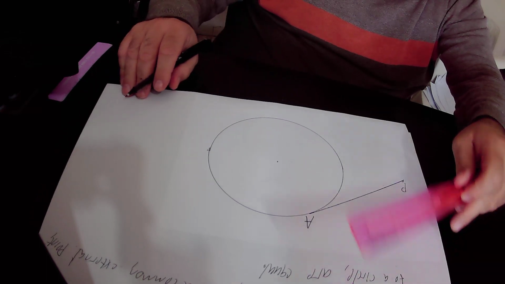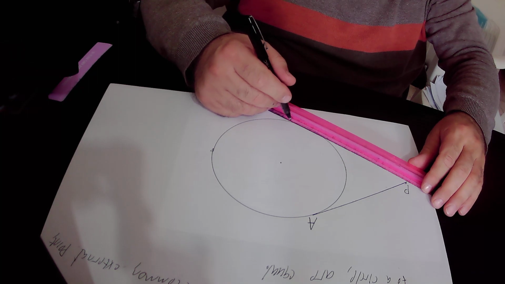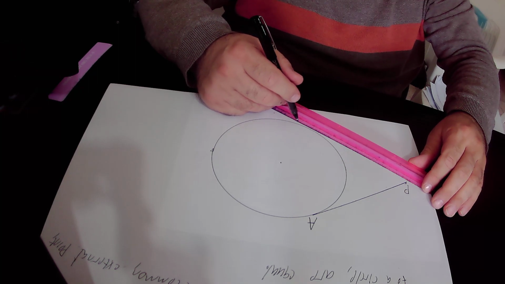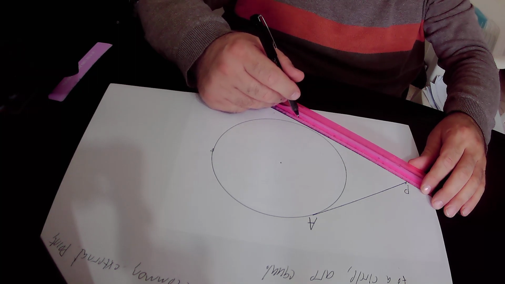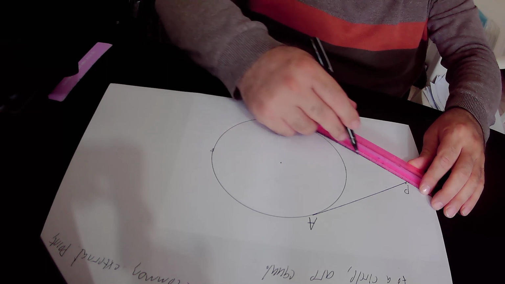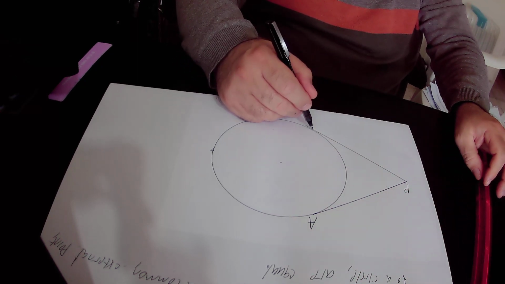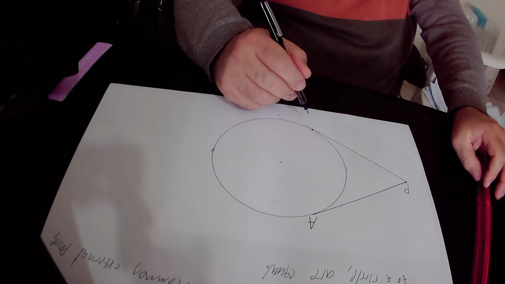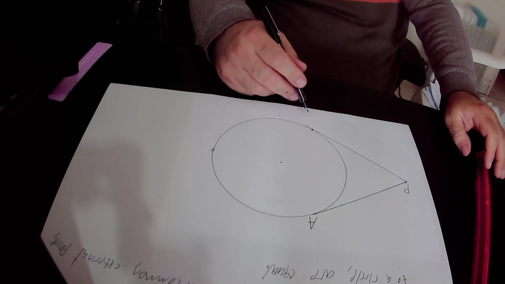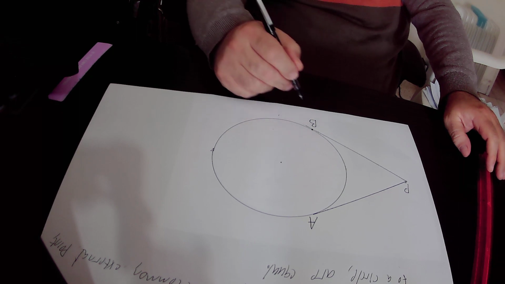Then we will draw a second tangent to this circle. We will define the point of tangency of the second tangent in this circle as point B. So PB is the second tangent.